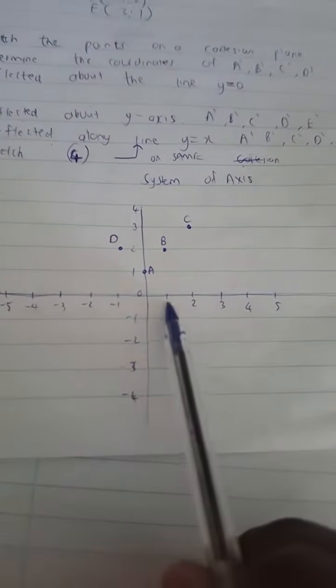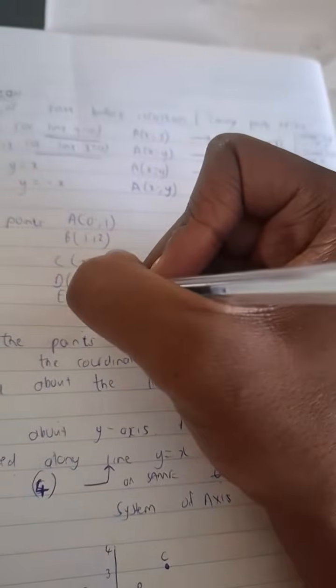And lastly, E, 3 and 1. X is 3, there it is. Oh, is it negative 3 and 1? Sorry, yeah, it's negative 3 and 1. So x is negative 3. There it is, everywhere on this vertical line. Positive 1. There we are, so there we are meeting.